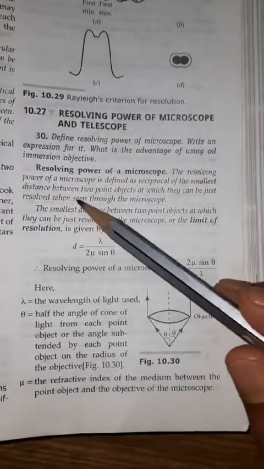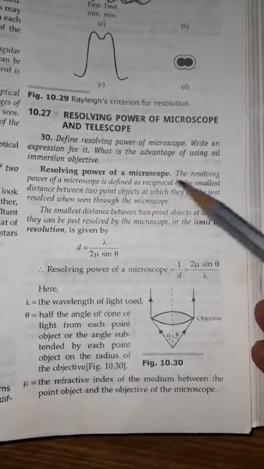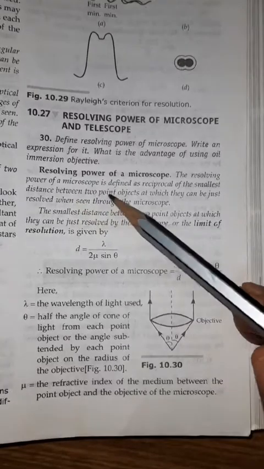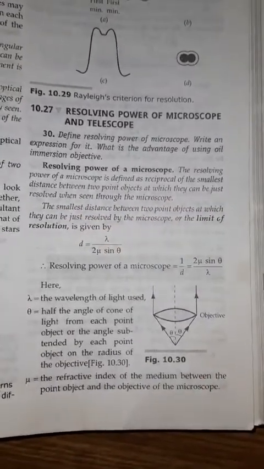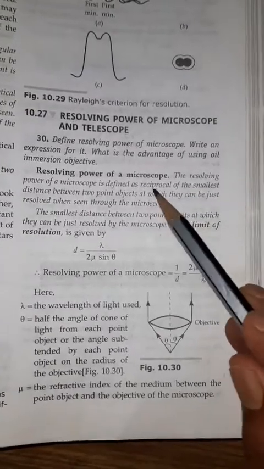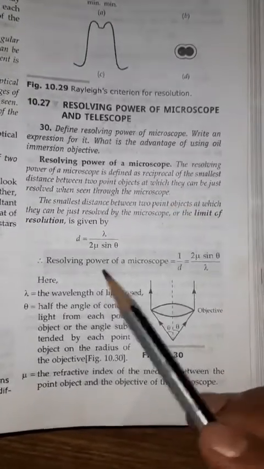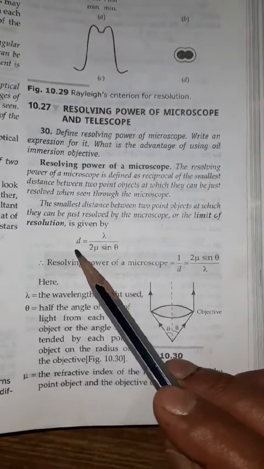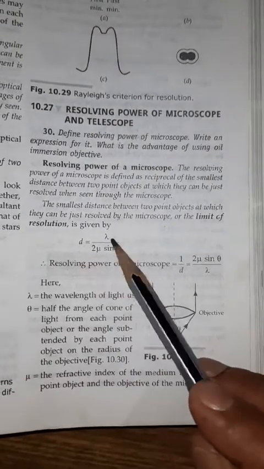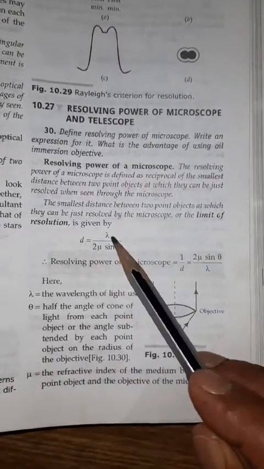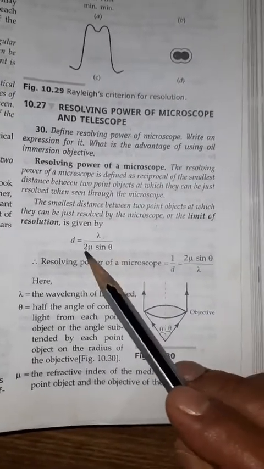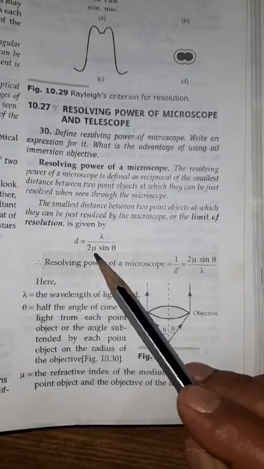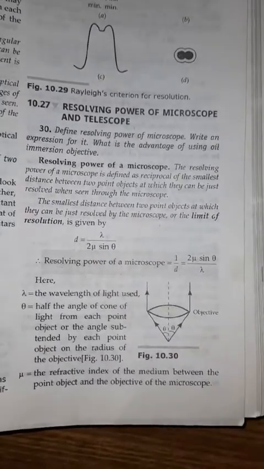The resolving power of a microscope is defined as the reciprocal of the smallest distance between two point objects at which they can be just seen resolved. The definition remains the same. So this is the linear distance, not angular. Here d is the linear distance, which is called the limit of resolution. Lambda is the wavelength used to see the object, d = lambda upon 2 mu sine theta. Mu is the refractive index and mu sine theta is called numerical aperture.